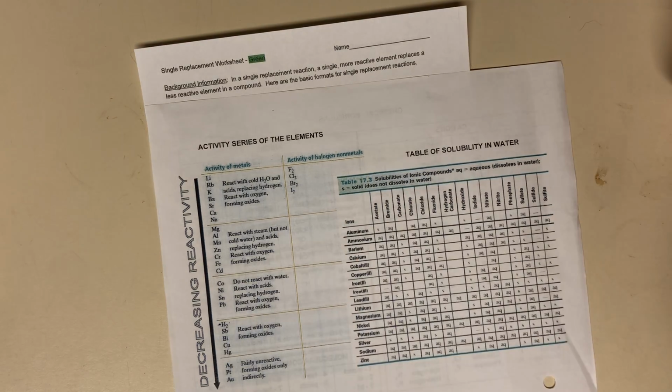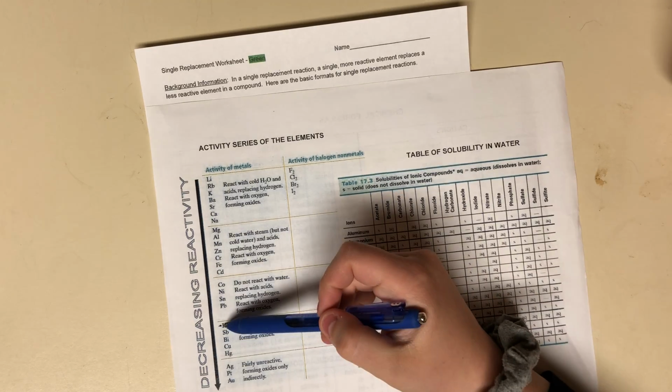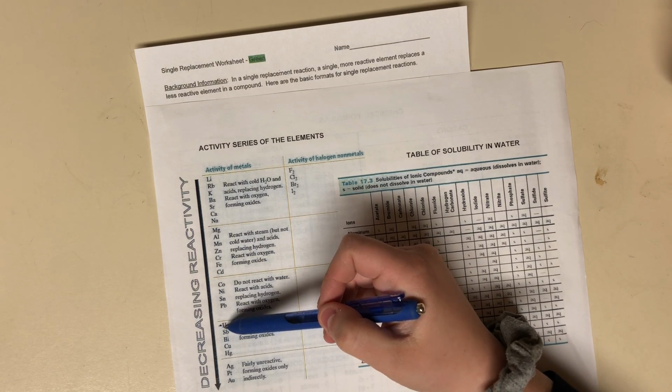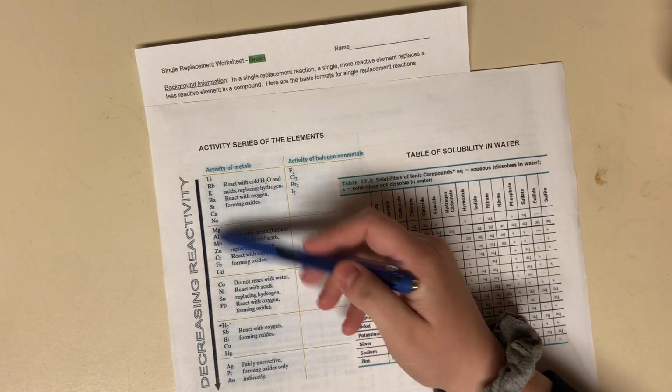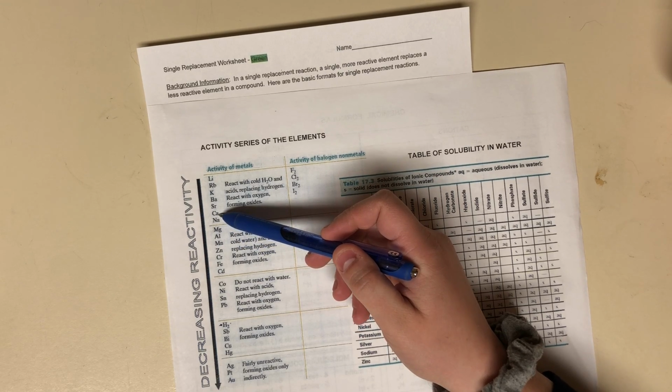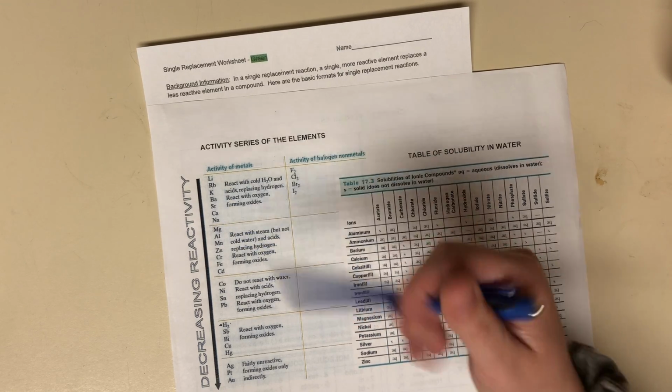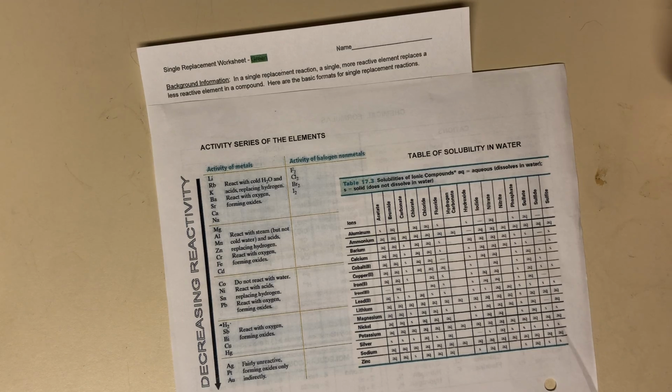So the reaction will occur, H2 and the other element will swap places, so H2 will now be in the compound. However, if the element is higher on the reactivity series, say it's calcium that's in the compound, H2 is not strong enough to boot calcium out of that compound and make a reaction occur.